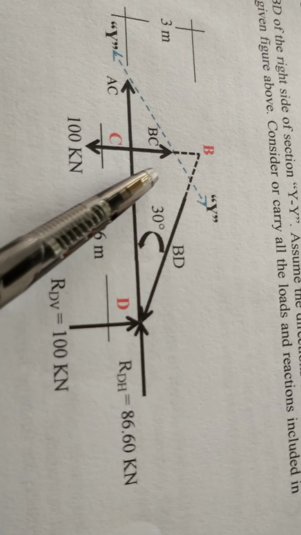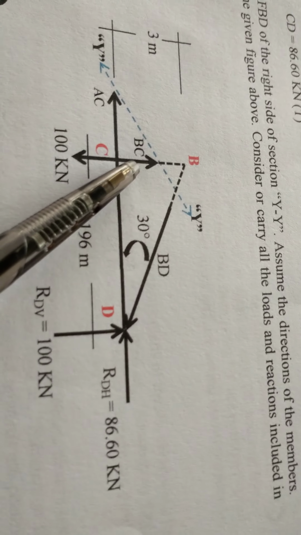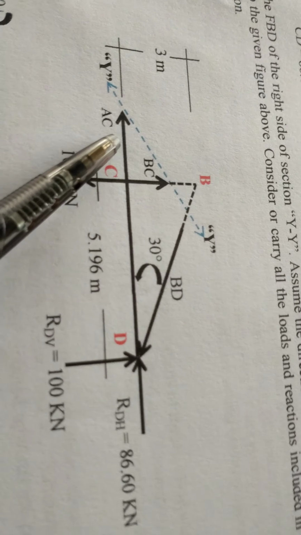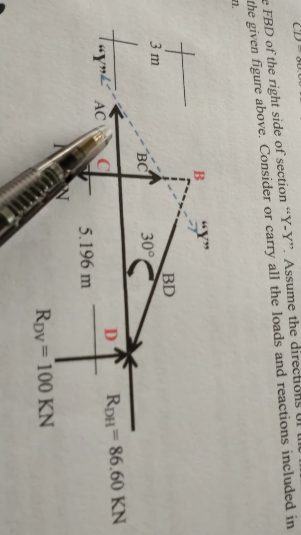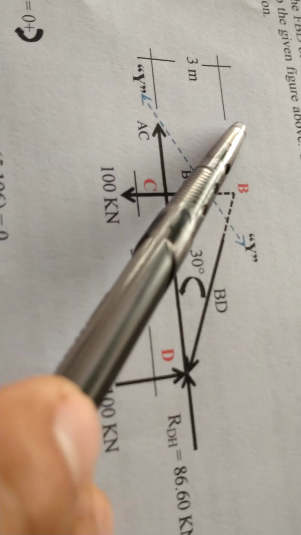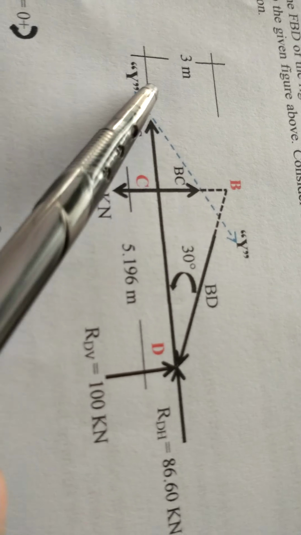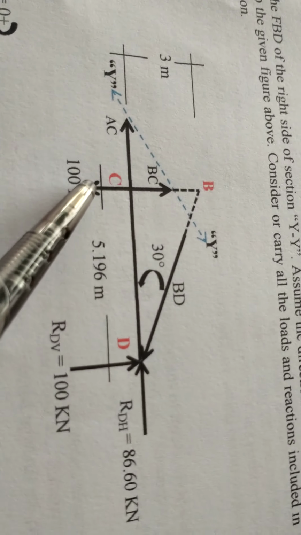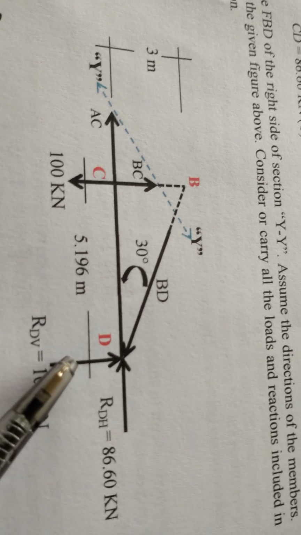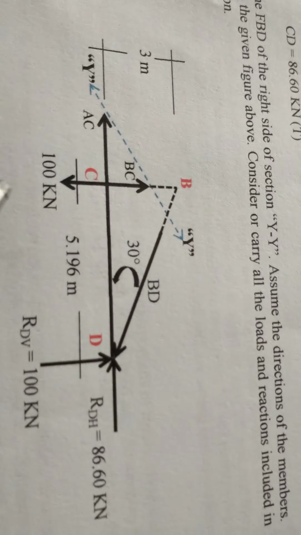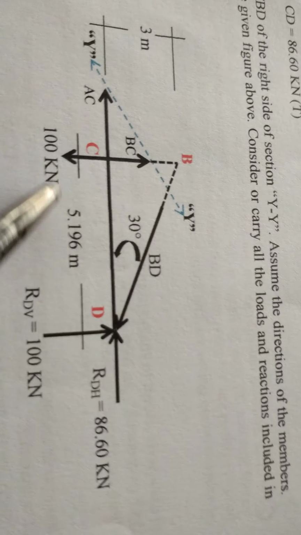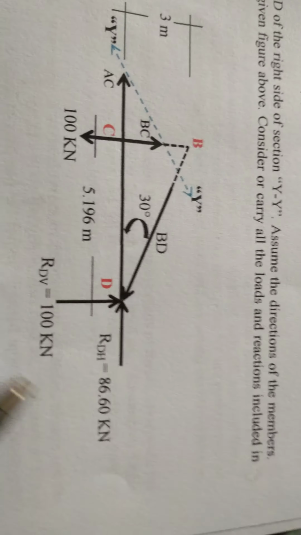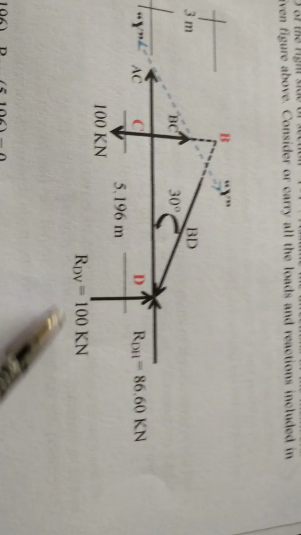Here again we have BC, which was previously computed, and AC, which we are going to compute. The height of our truss is still 3 meters, and the distance from C to D, just like A to C, is 5.196 meters. It did not change.